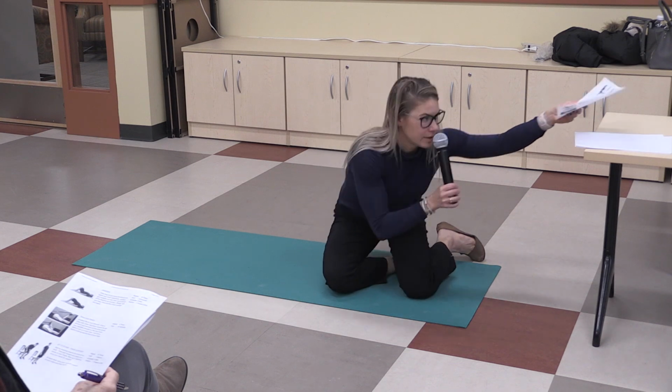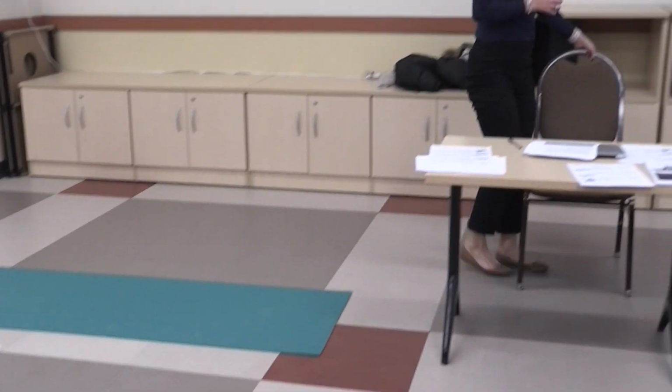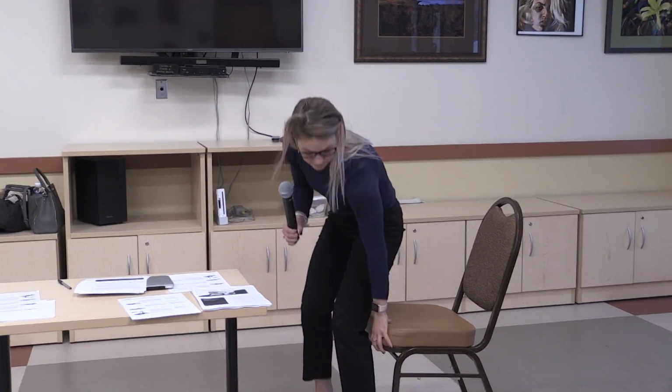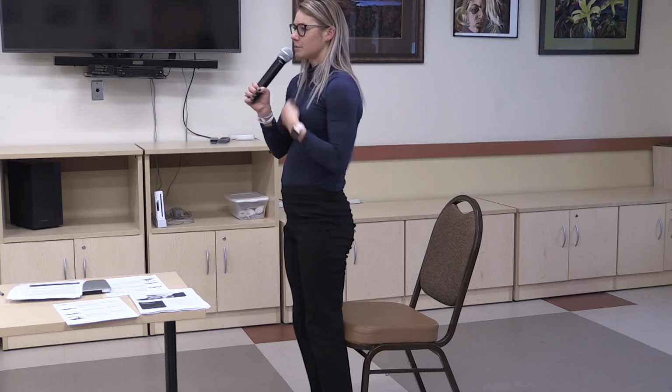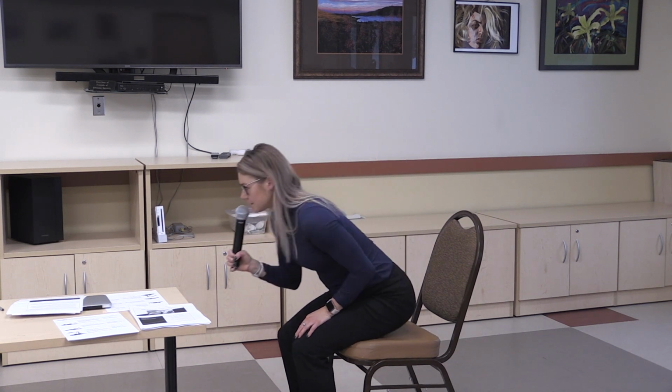And the last one is a sit to stand. So with this one, you're going to start standing or sitting, and you're basically going to sit down in your chair and stand all the way back up, okay? Now, a lot of times this is painful for the knee or the hip. Going through that full motion and that full range.